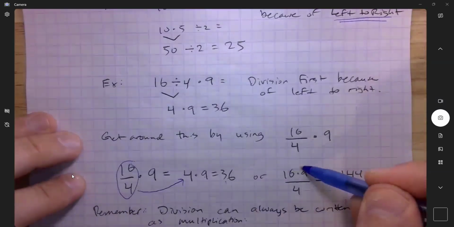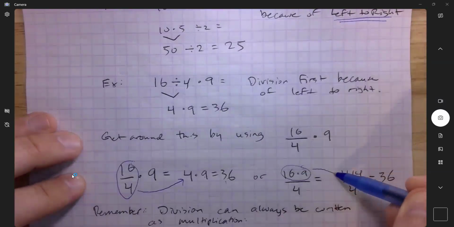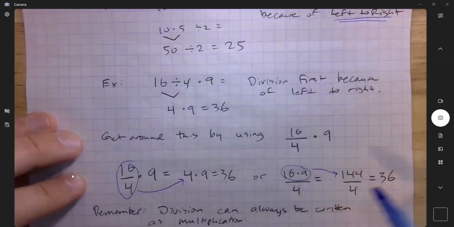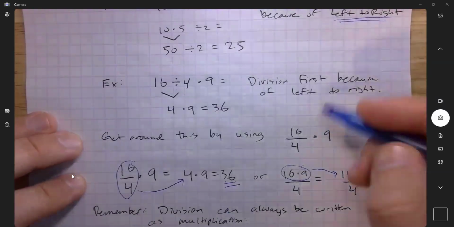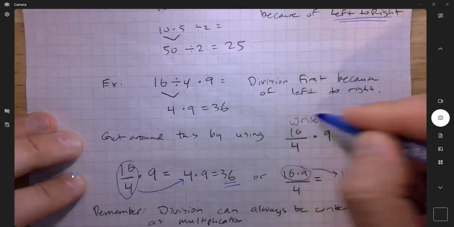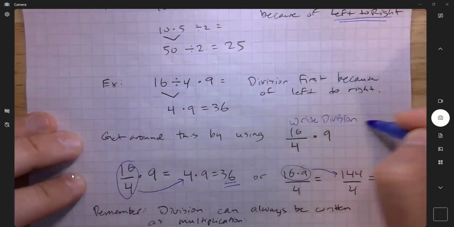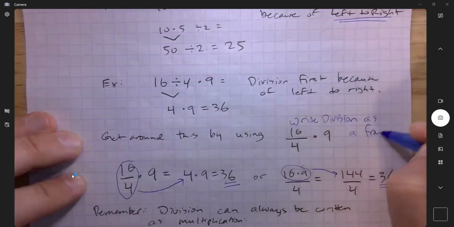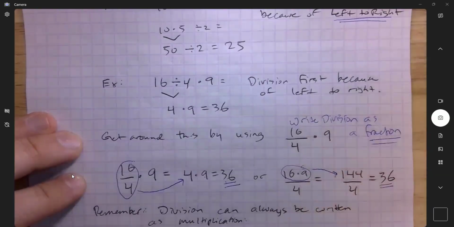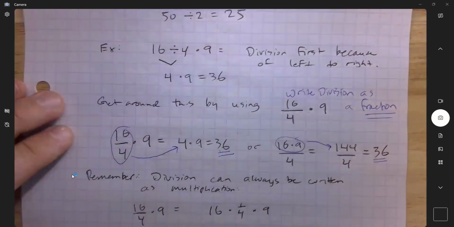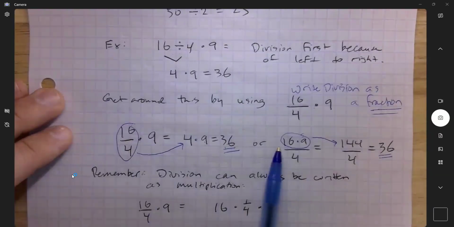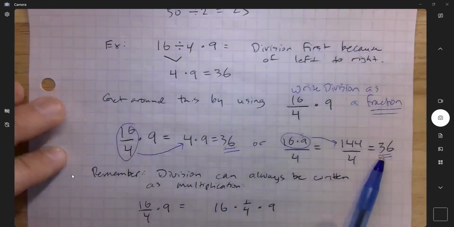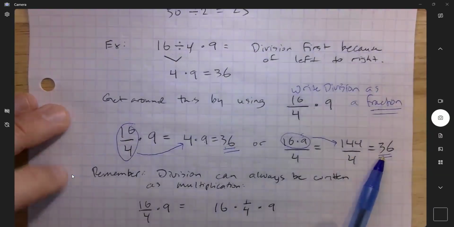Or I could do the 16 times 9 first, which gives me 144. 144 divided by 4 is also 36. So write division as a fraction. That is my recommendation to you. If you want to keep track of order of operations, once you write it as a fraction, we don't have to worry about the order of operations so much with division and multiplication.